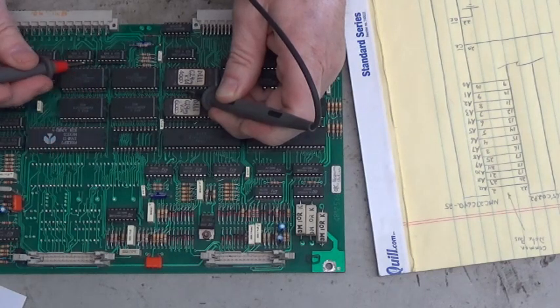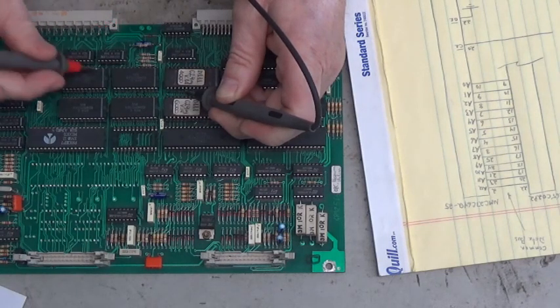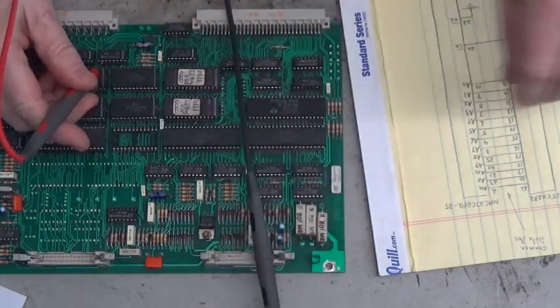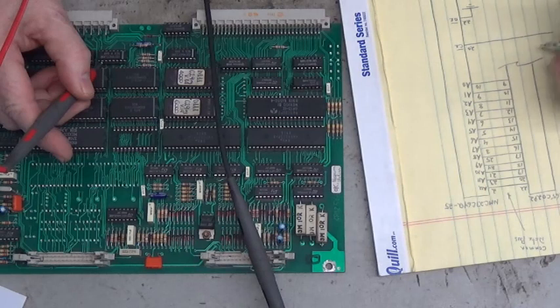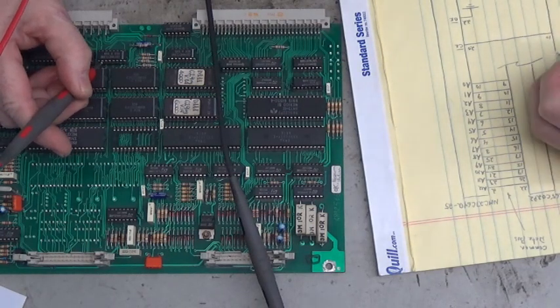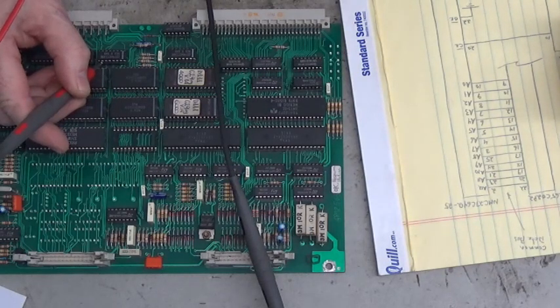Let's see if it goes over here. So that's 1, 2, 3, 4, 5, 6, 7, 8, 9, 10 on the CD74HCT139E. It goes to pin 10.